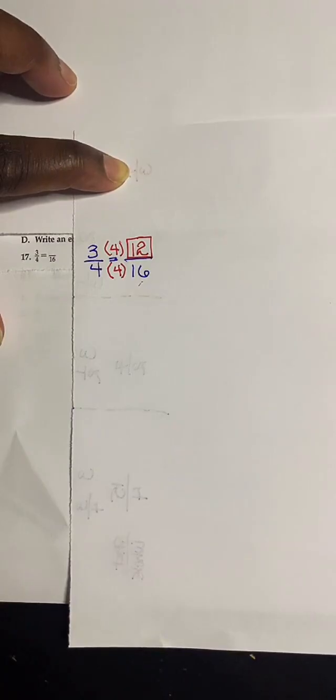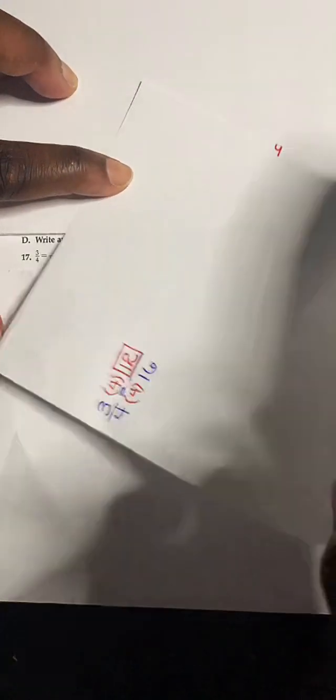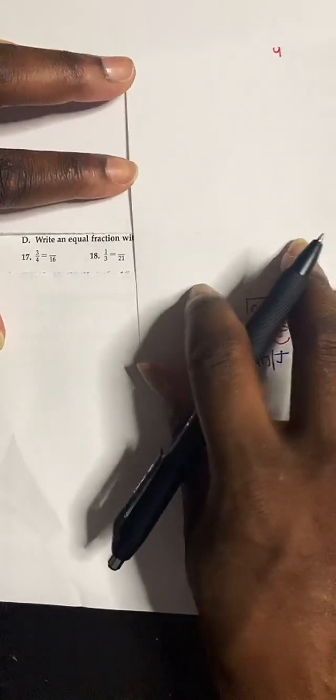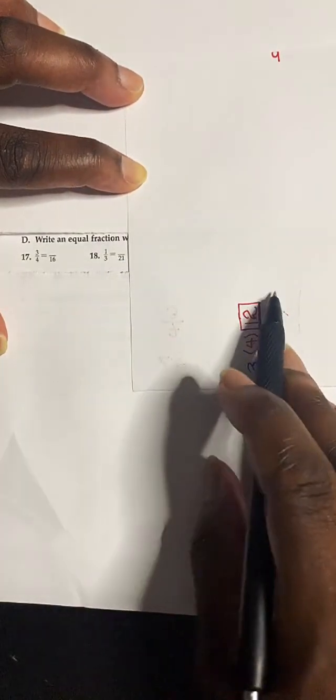So what you do to the bottom, you do to the top. Yes, Bridget. That's all you do. What you do in the bottom, you do to the top. The majority of the time, it is going to be a form of multiplication. So for this one, number 18, what should go in my numerator?